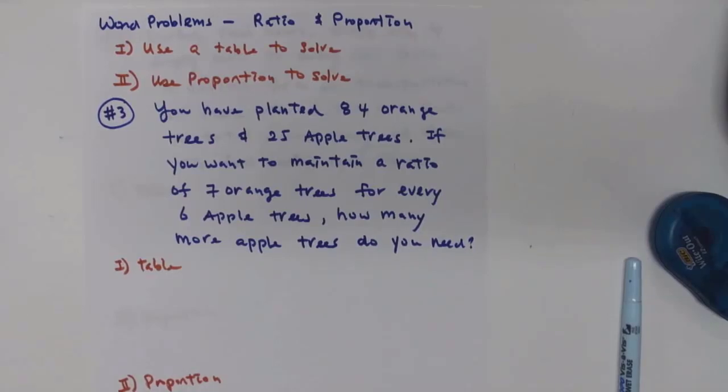We are going to do two more examples for work problem using ratio and proportion to solve. And like last time, we're going to do one with table and then one with proportion. So let's look at the first one. And if you need to, pause the video and write down the question first. So when you're ready, we can look at it together.